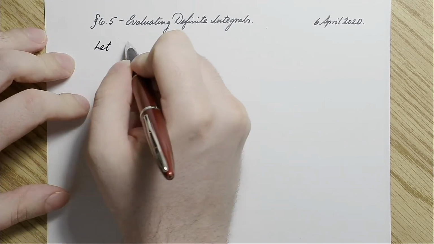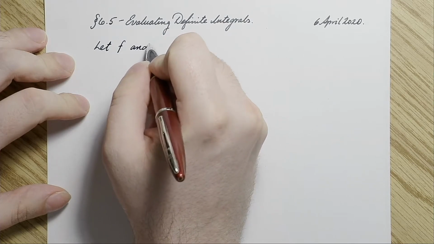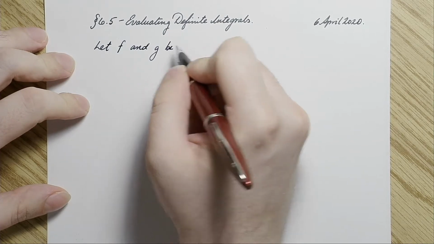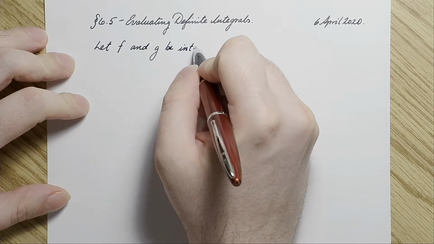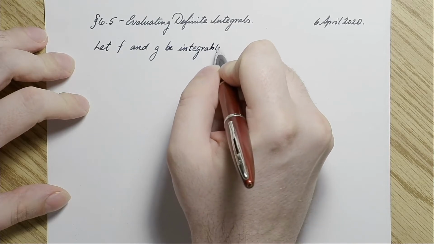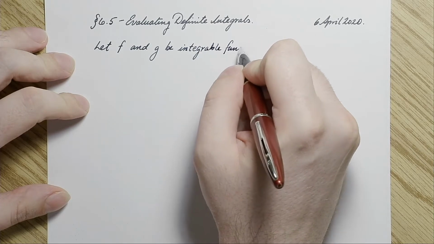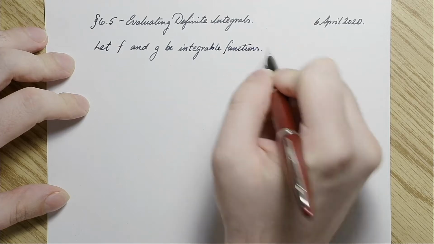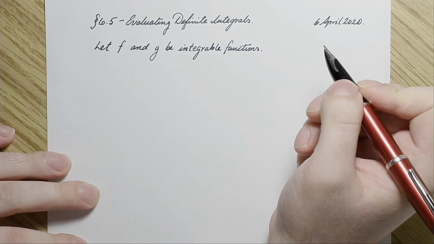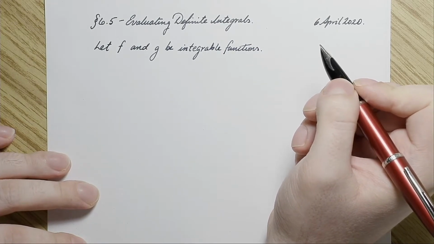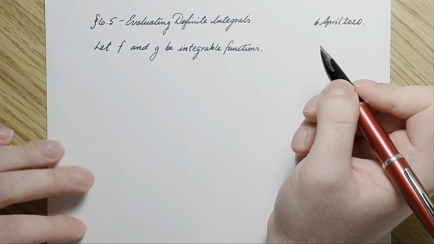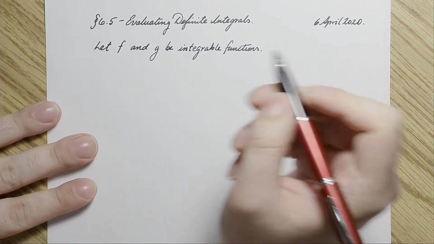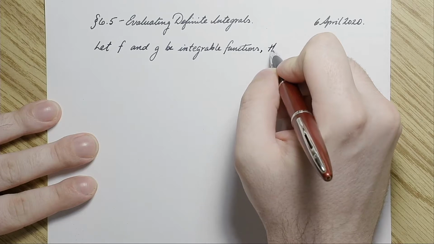So if we let f and g be integrable functions, and for us, all continuous functions on a closed domain are integrable.